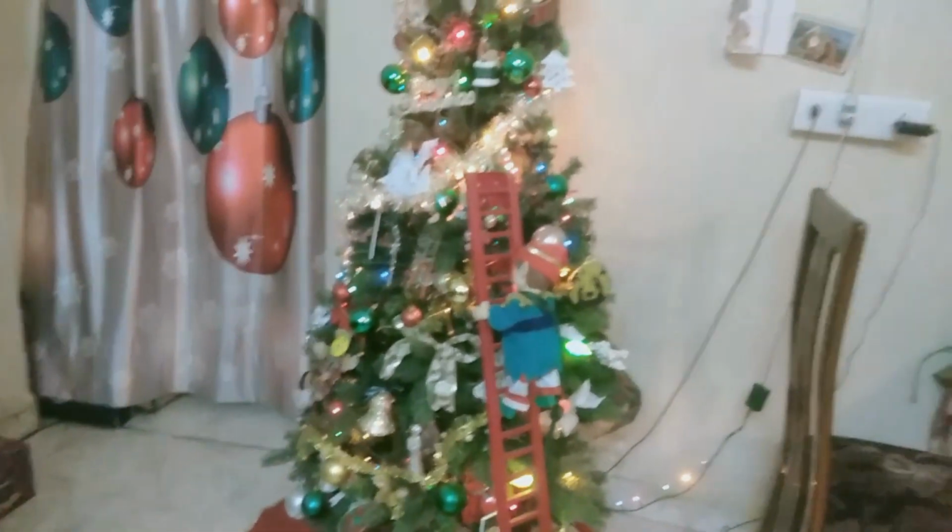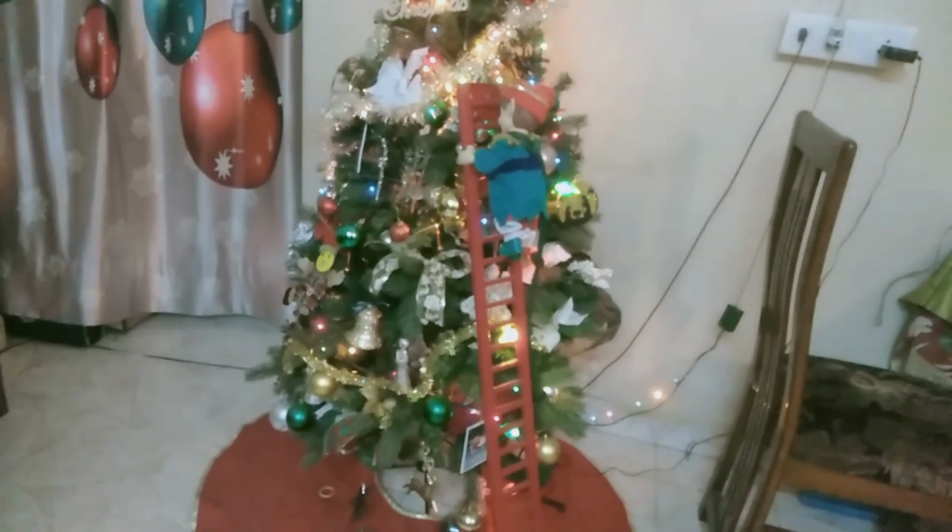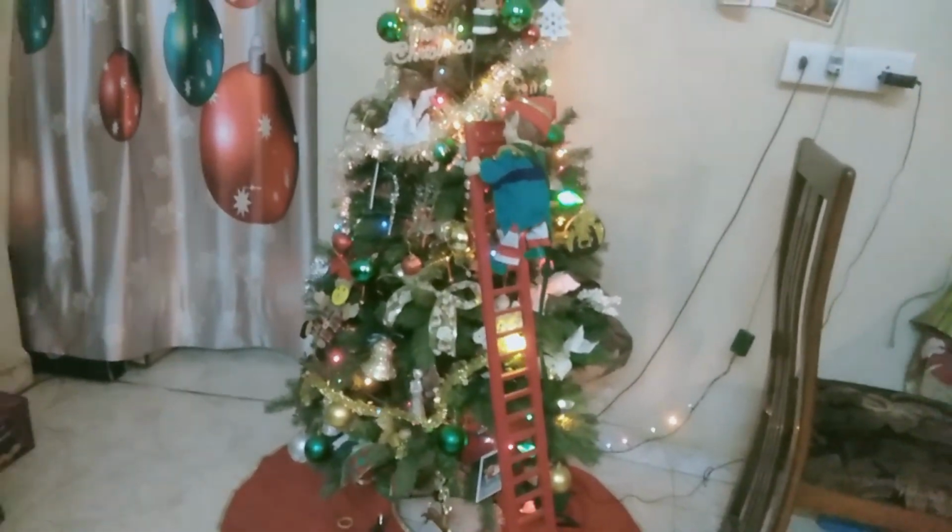Next year I'll come back and I'll see what more decorations you have. Are you enjoying this little elf on your Christmas tree? This is supposed to be Santa's elf. He plays the role of an electrician going up to put fairy lights on a tree. But you'll notice him trying to play the fool with us, going up and down, up and down. But notice that we already have fairy lights on the tree. There he comes out again.